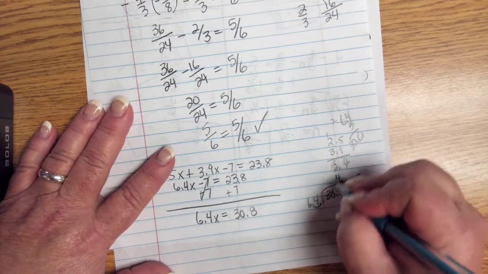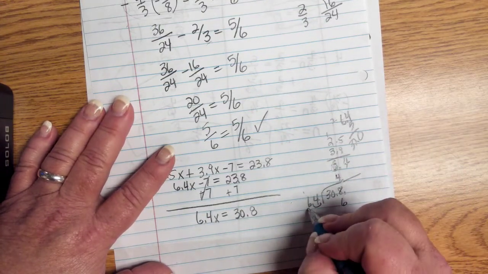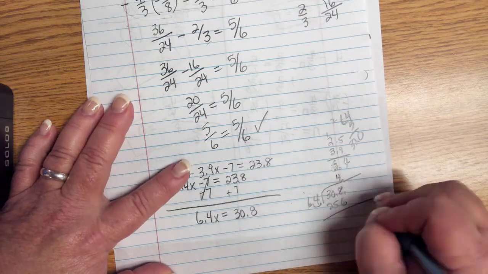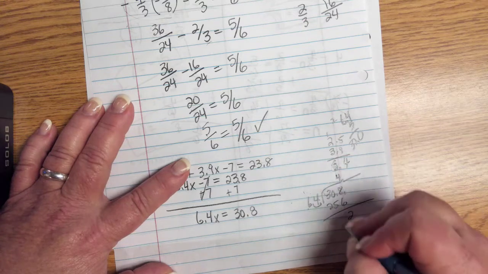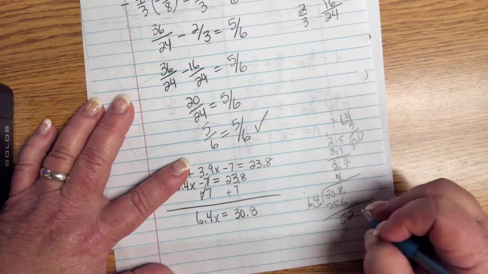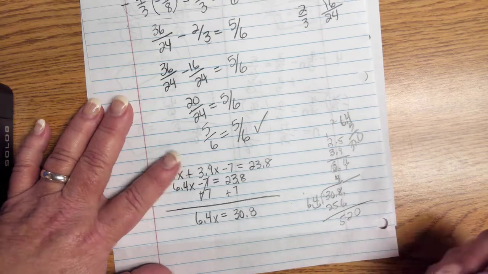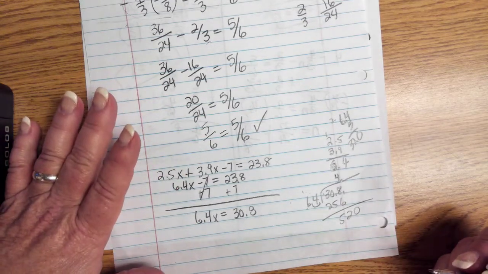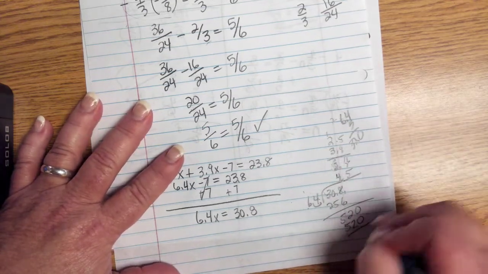4 times 4 is 16, carry 1. 4 times 6 is 24, 25. 256. I get 2. Borrow, I get 52. Add a 0, 520. That was what I got the last time, huh? So it's going to be 4.5, 520.